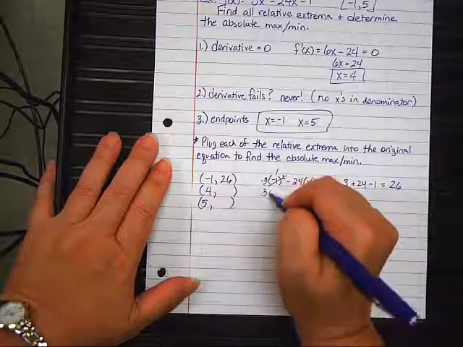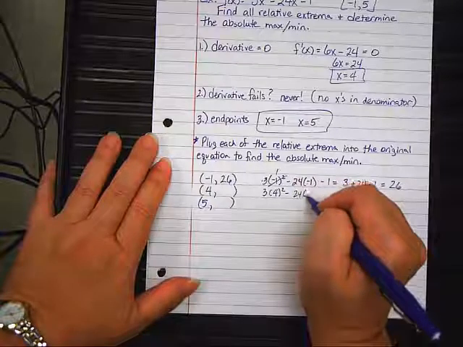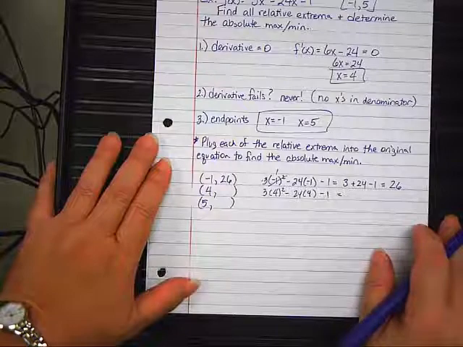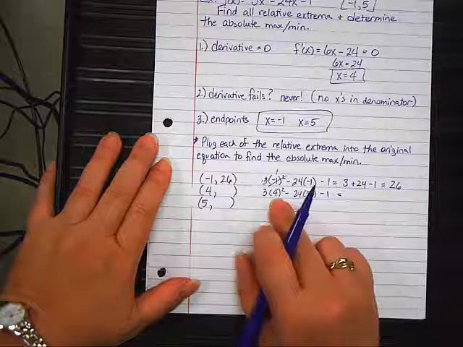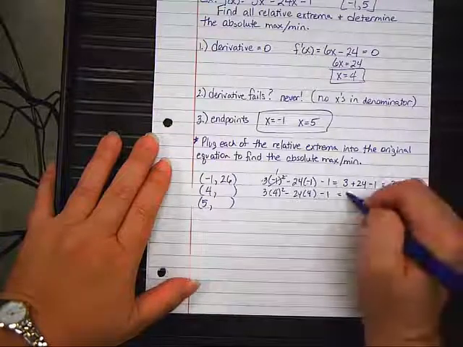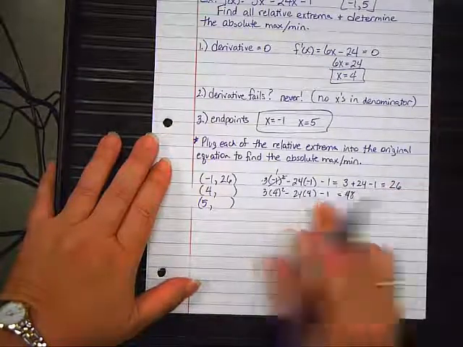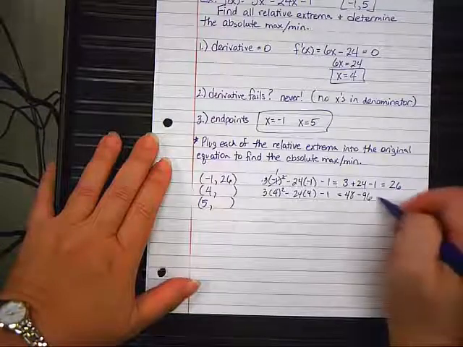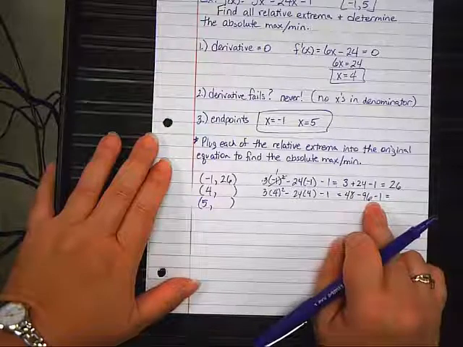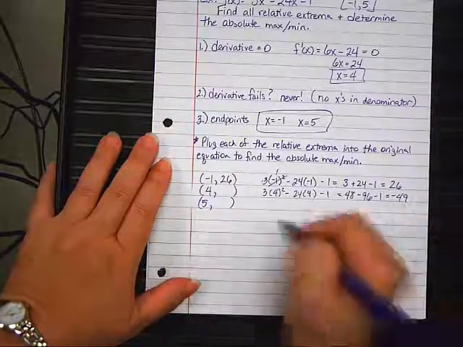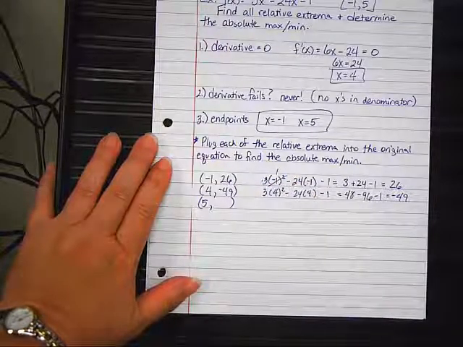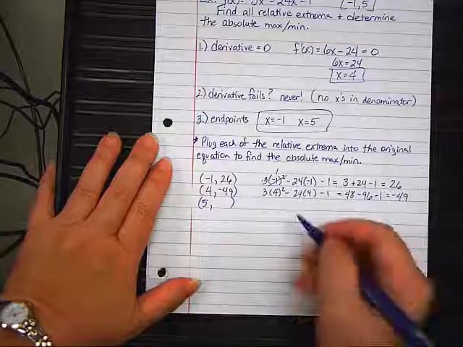So now we do 4. 3 times 4 squared minus 24 times 4 minus 1. Remember, you square before you multiply. 4 squared is what? 16 times 3 happens to be 48. 24 times 4 is -96 minus 1. 48 minus 96 is -48. Minus 1 is -49. It's going to take you a little longer. I understand that.